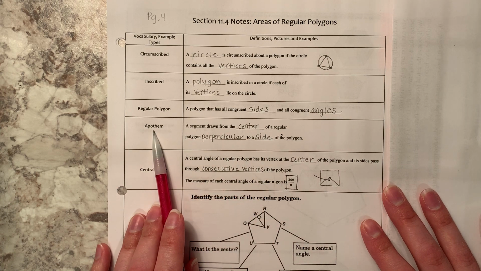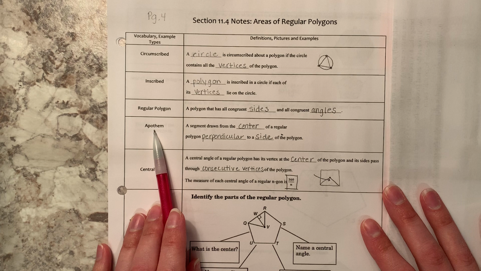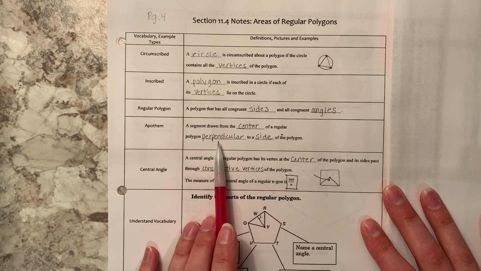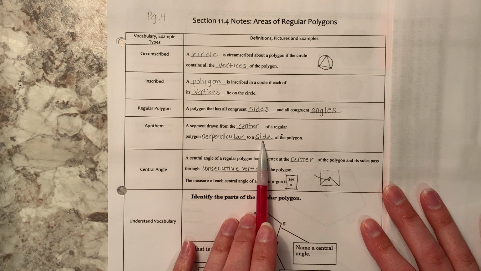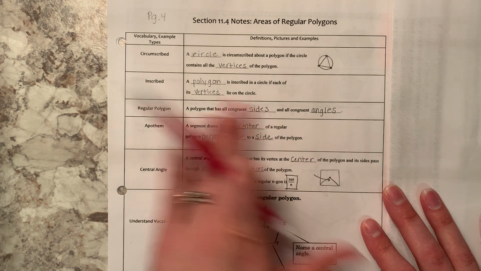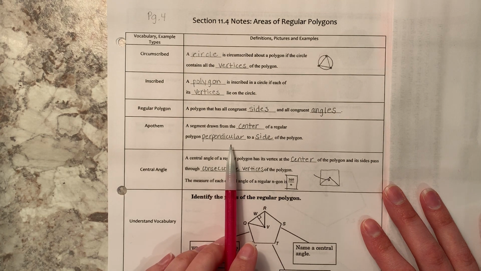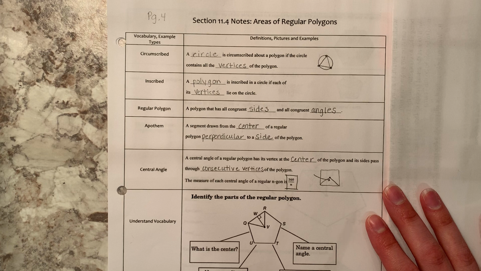Now this is a new word, apothem. An apothem is a segment drawn from the center of a polygon. It's perpendicular to the side of the polygon. Okay, there's going to be a lot of examples in the drawings that are coming up soon, so I will show you an example soon.